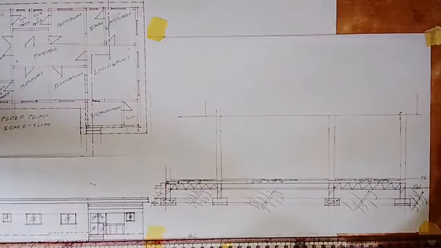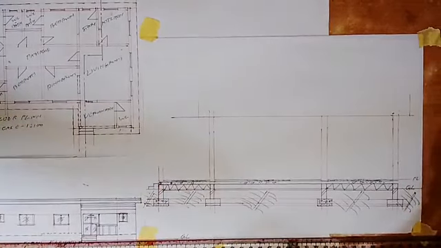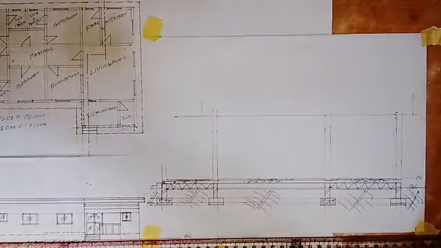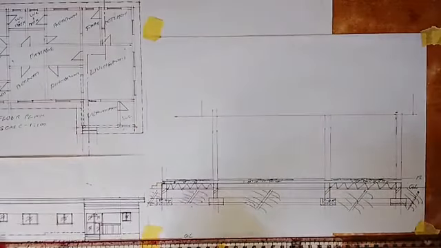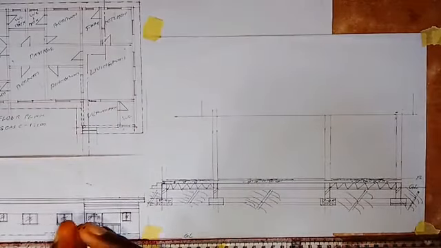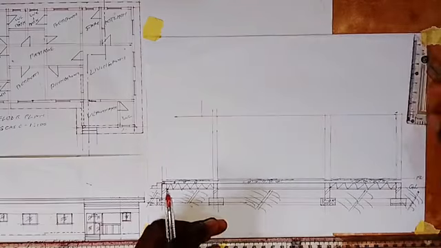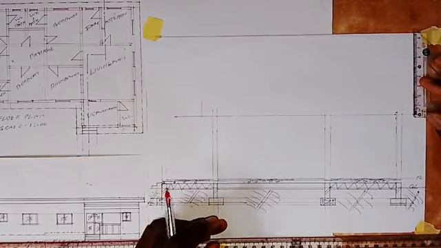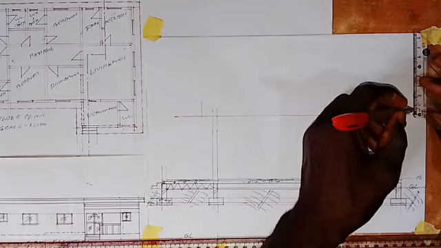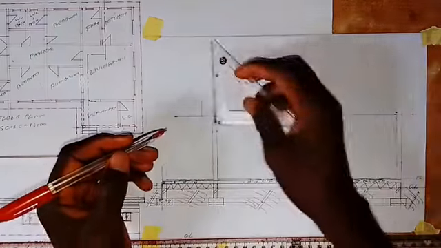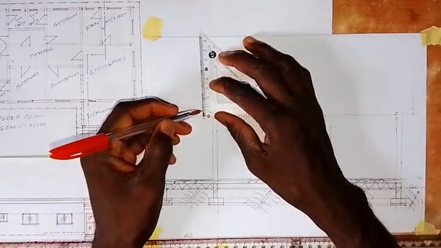The thickness of the reinforced concrete is not given to us. So what we are to do in this case is take the thickness of the reinforced concrete as 300. So 300 divided by 50 will give us 6. So we take a measurement of 6 millimeters up. So this is 6 millimeters here. Then I will also come here and take a measurement of 6 millimeters up.